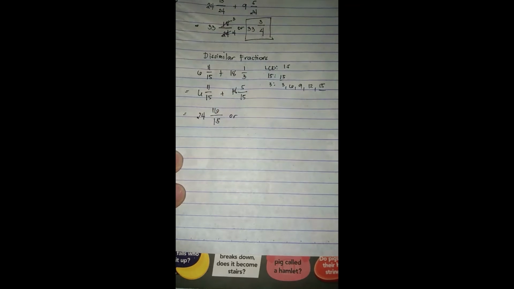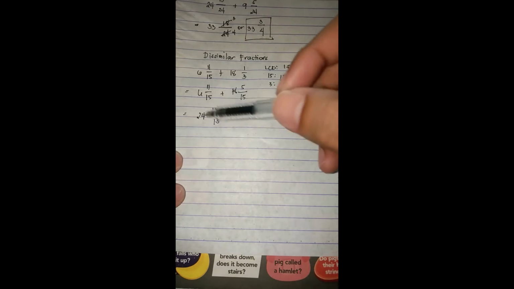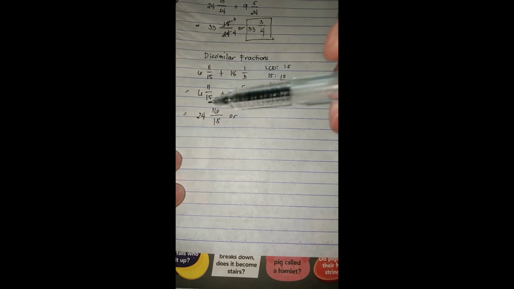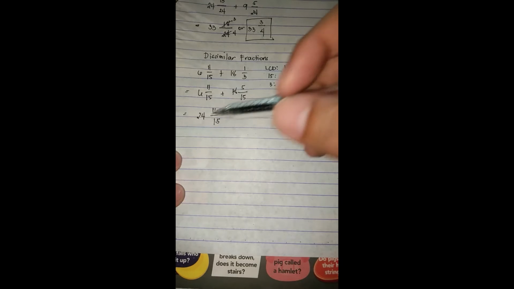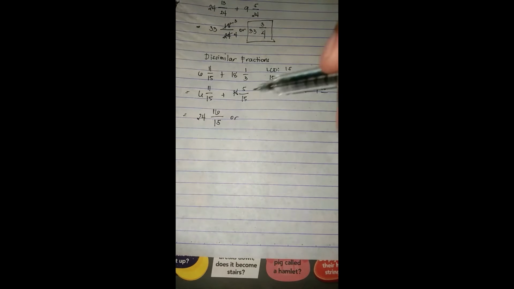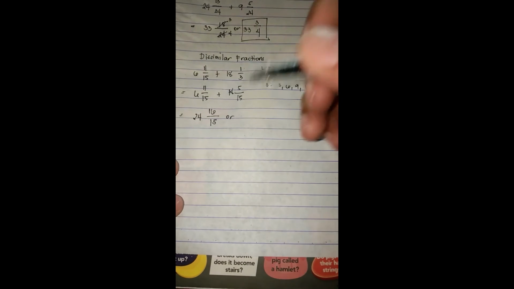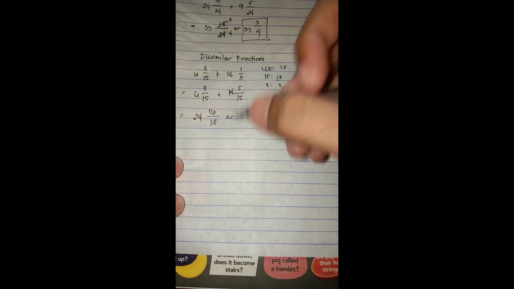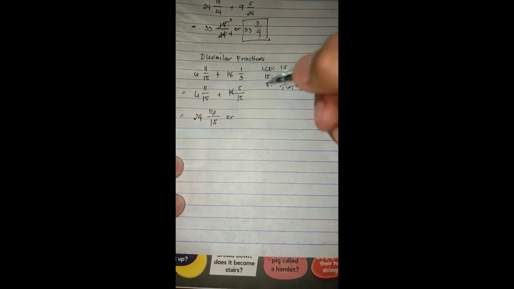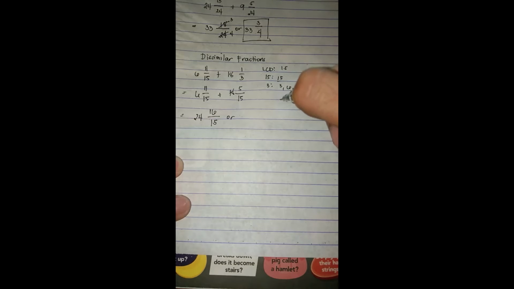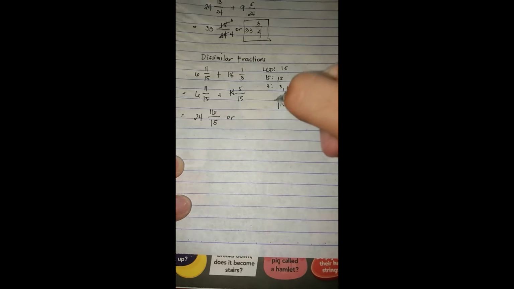So the last step is reduce the answer into simplest form. So 24 and 16 over 15. So i-simplify lang natin by dividing it. So 16 divided by 15, we have 1.